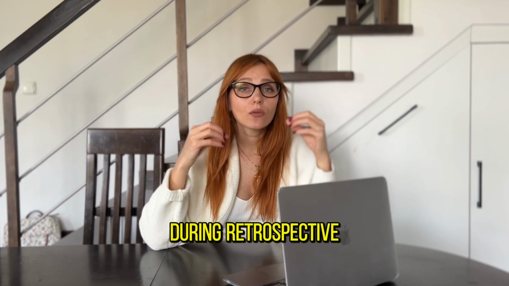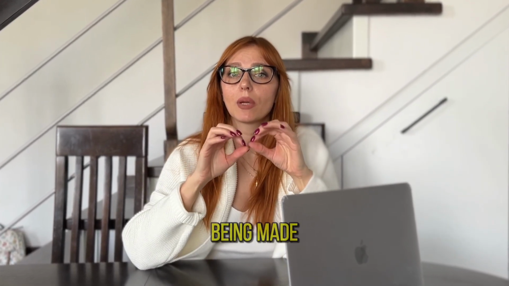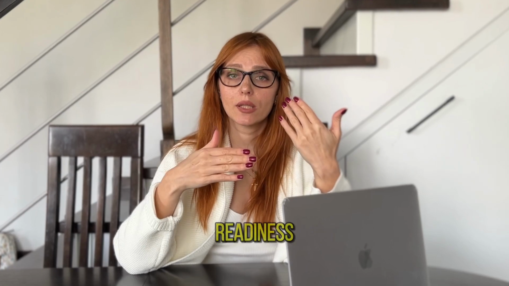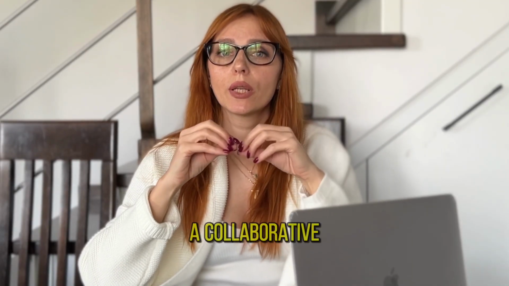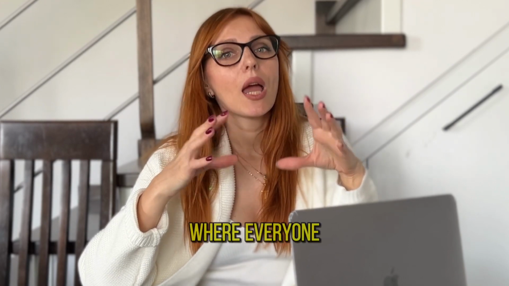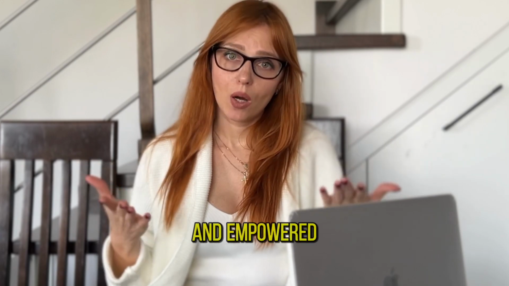The fifth step, inform the team and promote transparency. During retrospective or other team meetings, take the opportunity to inform your team about these steps and the progress being made to address the backlog readiness. Transparency is crucial to fostering a collaborative environment where everyone feels involved and empowered.